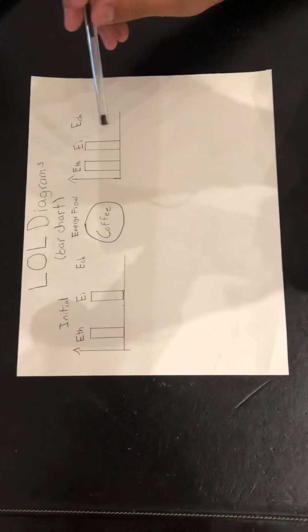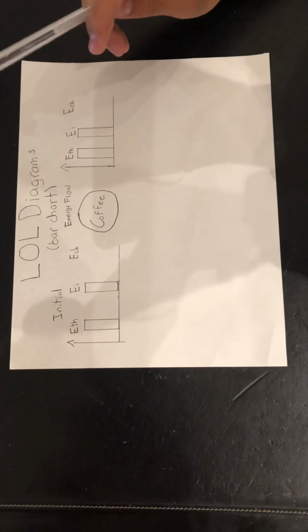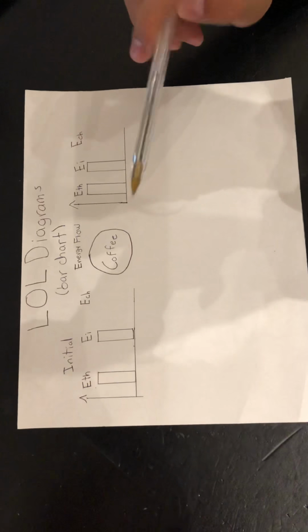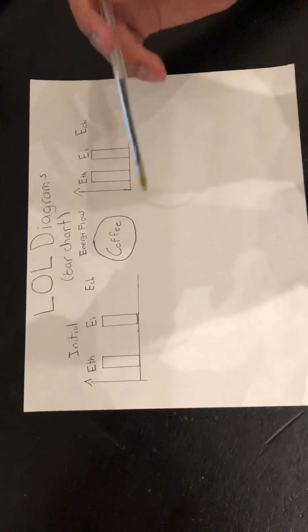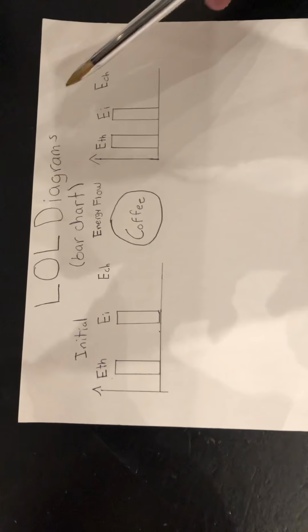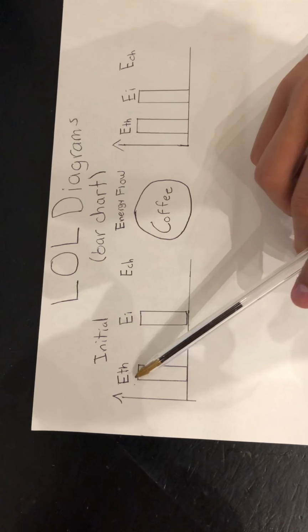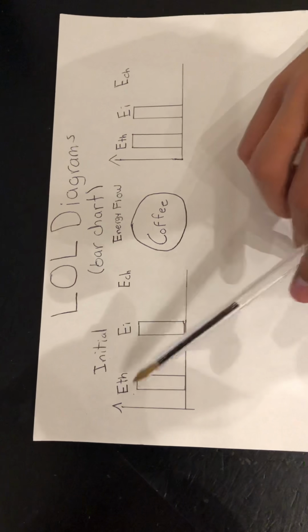Okay guys, now I want to explain the little diagrams or the bar charts. First you have to draw the L, 1L and O and L. In the first L, you will write your initial energy. This means energy, thermal energy.